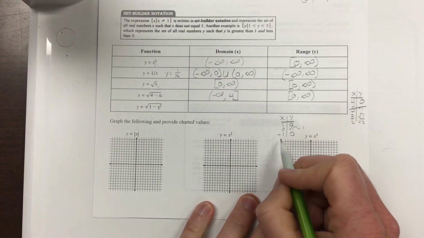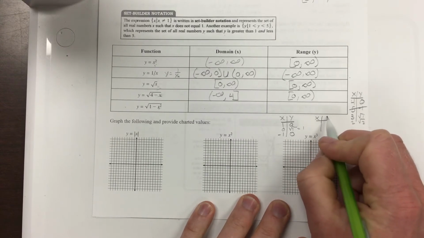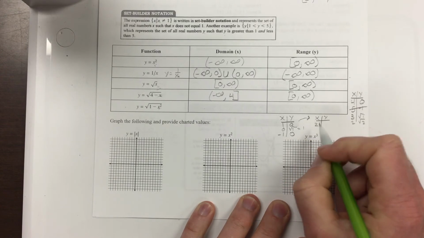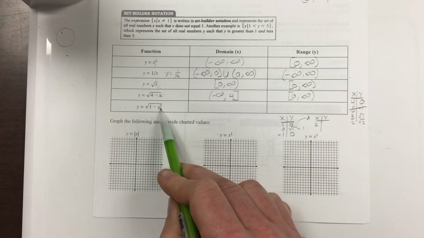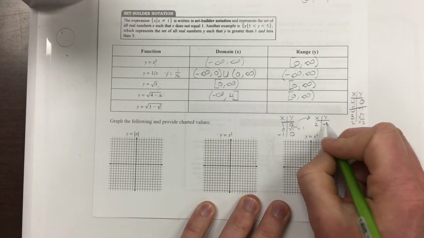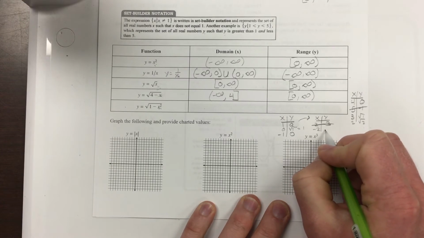What if I plug in like a... Let's move this chart over a little bit. So this is just continued. Let's plug a 2 in. That's going to give me 2 squared. So 1 minus 2 squared is 1 minus 4. That's negative 3. That doesn't work. And so negative 2 is not going to work either, because that'll give me the same thing. It'll give me minus 3 again.